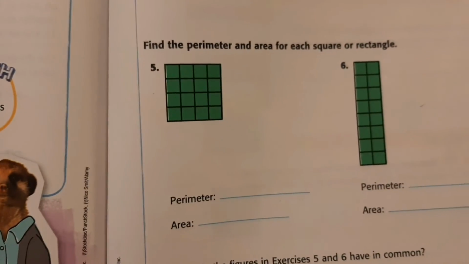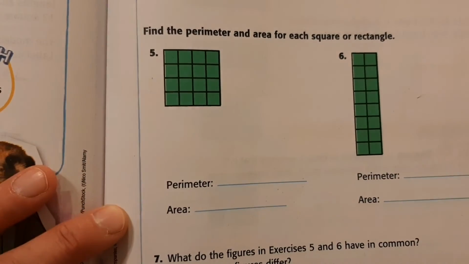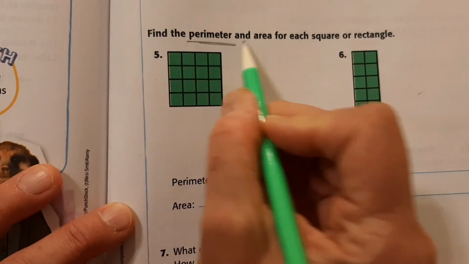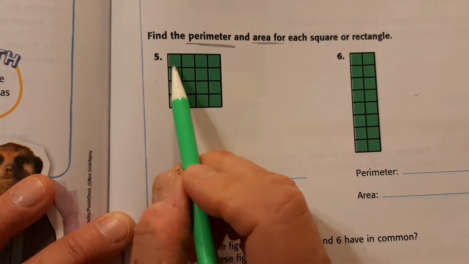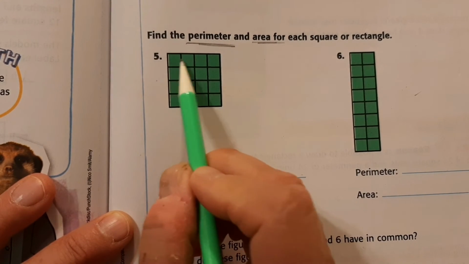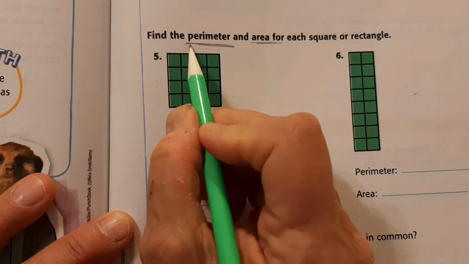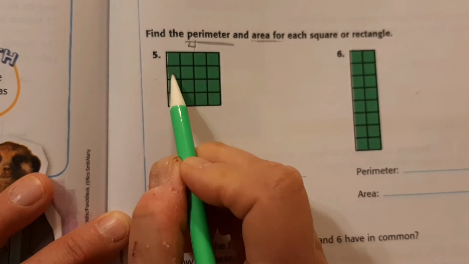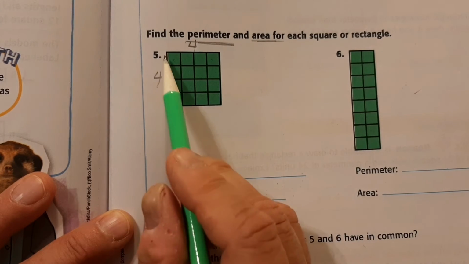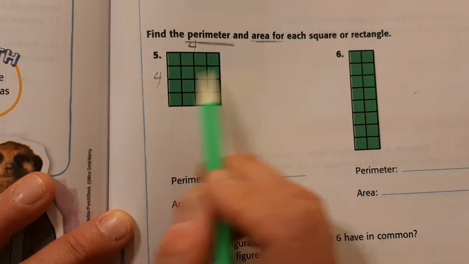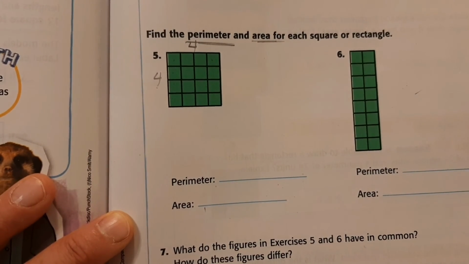Now, here comes the stuff that's going to be on your test next week. Find the perimeter and the area. So let's take a look. For number 5, how many? 1, 2, 3, 4. It's 4 this way. 1, 2, 3, 4. It's 4 that way. How many around? That would be the perimeter. How many squares? That would be the area.